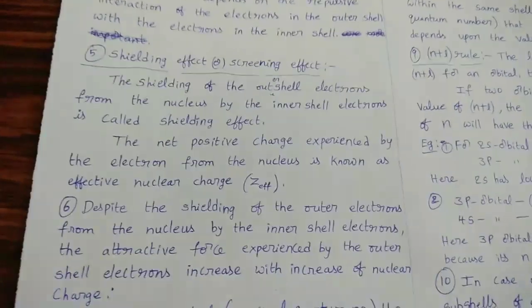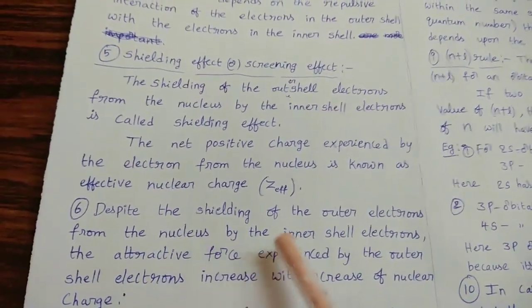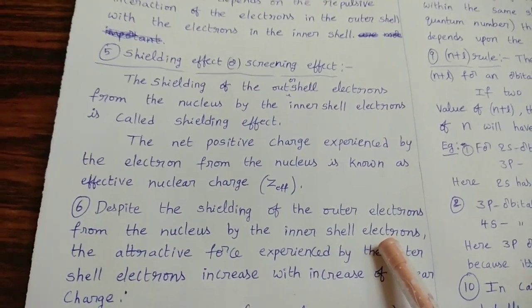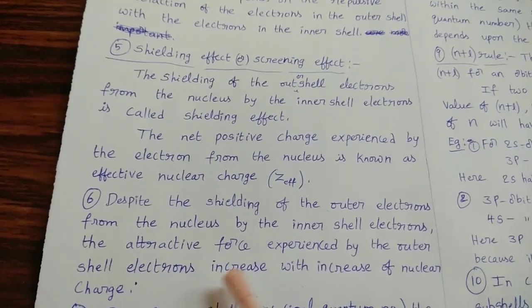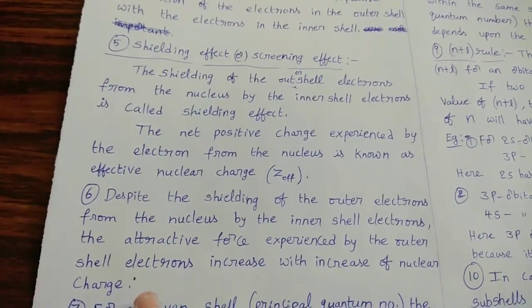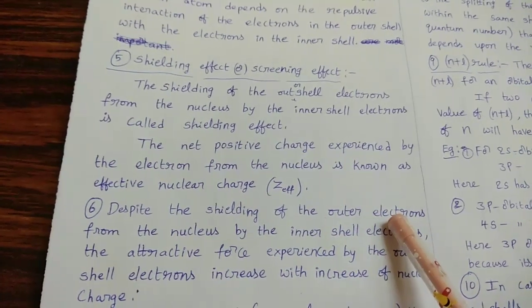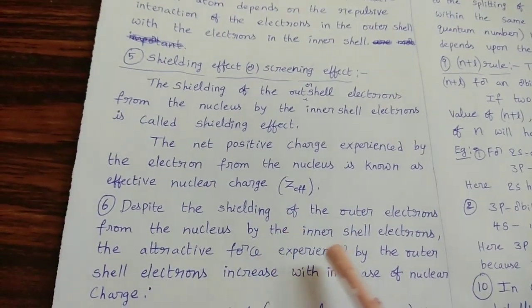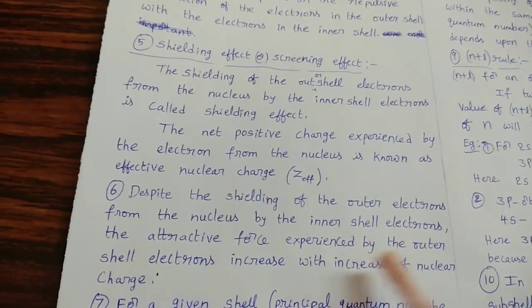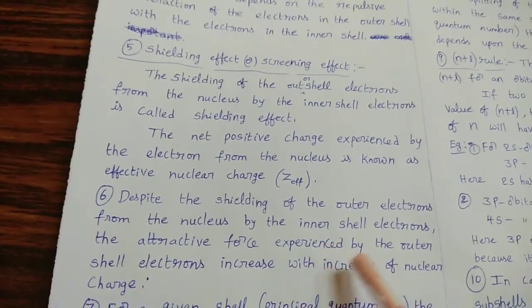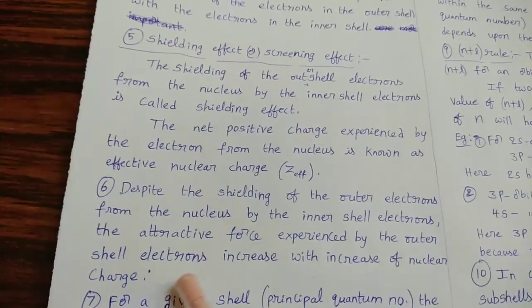Okay. Next, despite the shielding of the outer electrons from the nucleus by the inner shell electrons, the attractive force experienced by the outer shell electrons increases with increase of nuclear charge. See this, outer shell electrons are shielded by inner shell electrons. Then also the attractive force experienced by the outer shell electrons increases with increasing nuclear charge.